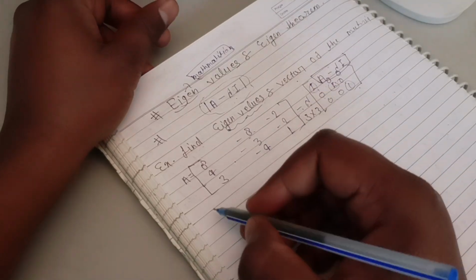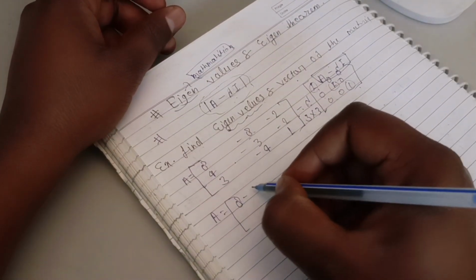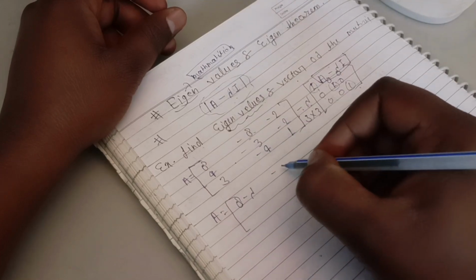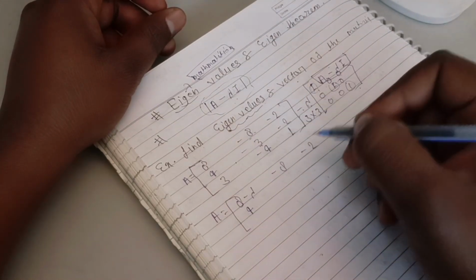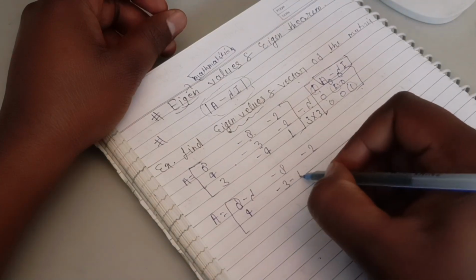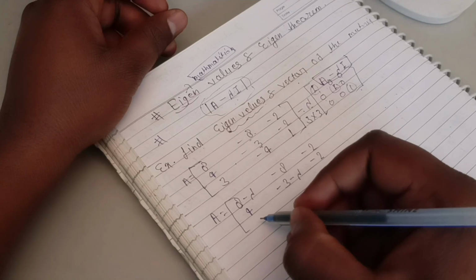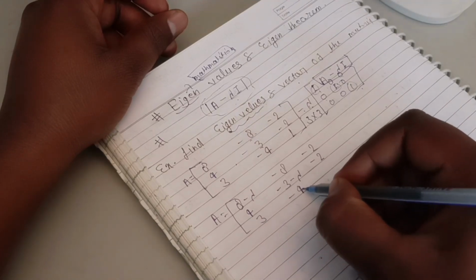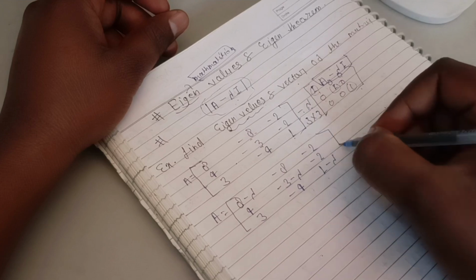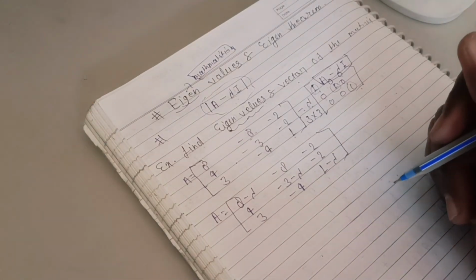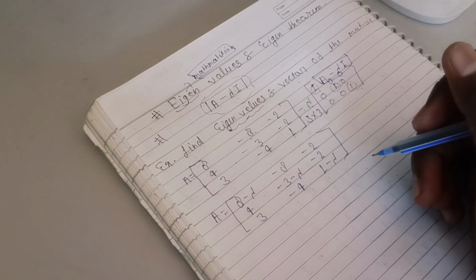So I'm just writing it: 8 minus lambda, -8 as it is, -2, 4 and -3 minus lambda, -2 minus 0 so -2 as it is, 3, -4 as it is, then 1 minus lambda. Okay, yeah, so we have just done this.